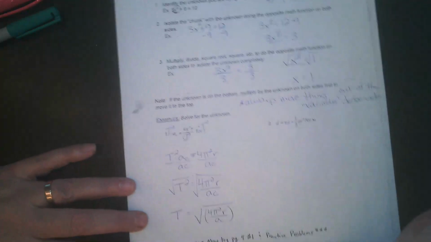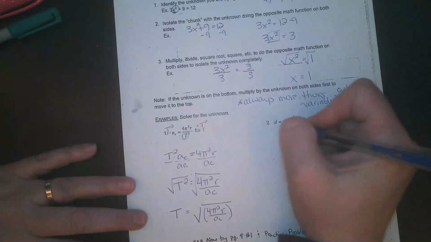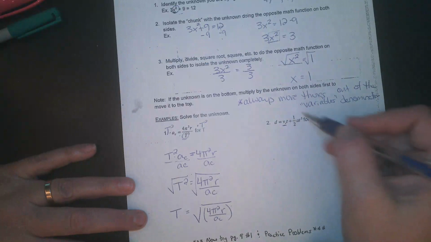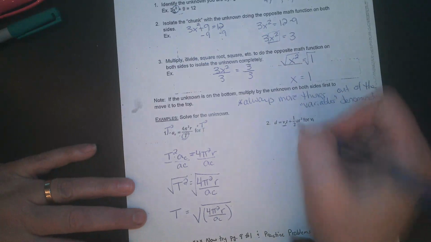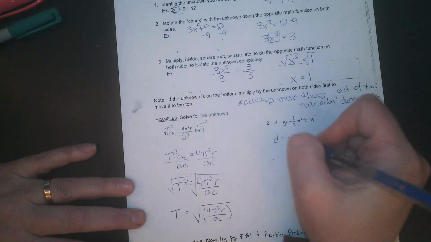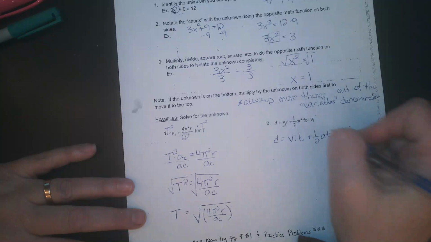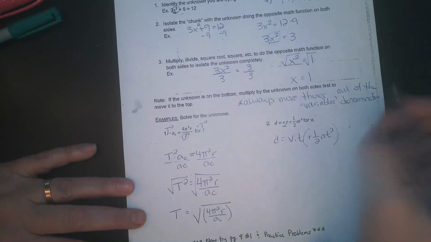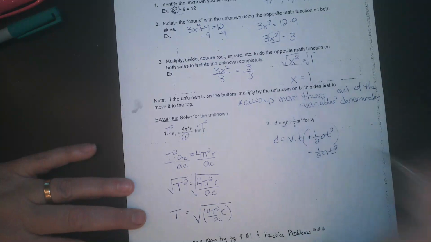When we are solving for a variable where there is addition or subtraction, in this particular case it's asking us to solve for initial velocity, we always move the additive or subtractive piece first, and we can move the entire chunk. So we need to start shifting our way of looking at problems in that we can move this entire chunk. The opposite math function is to subtract 1/2 at squared.